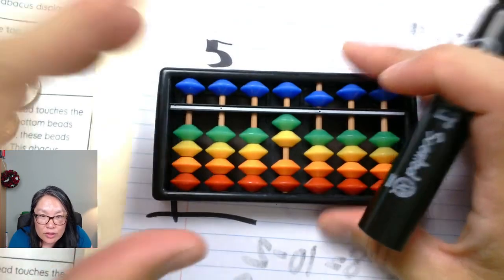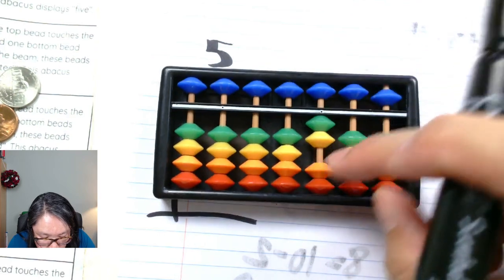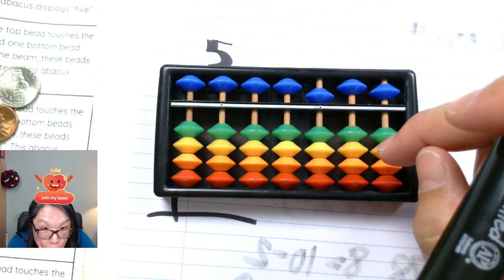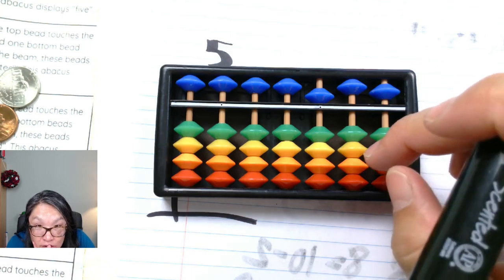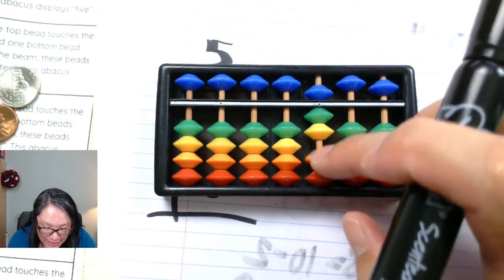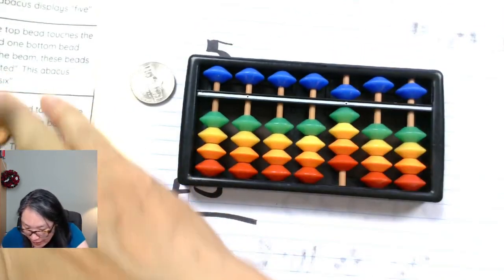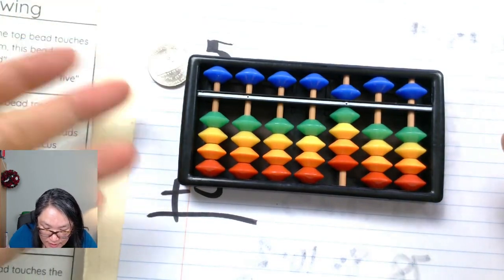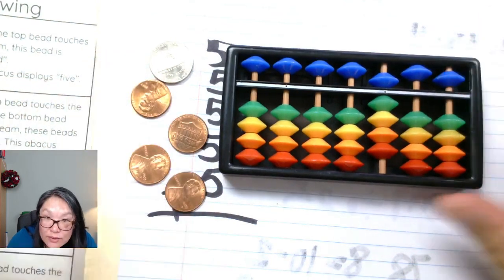Okay, so let's do a little review, and we're going to count 1, 2, 3, 4, and then 5. Okay, 6, 7, 8, 9. So when we do it, it'd be 5. This is 5 cents. This is 5 cents. 6, 7, 8, 9. That's what that would be, right?